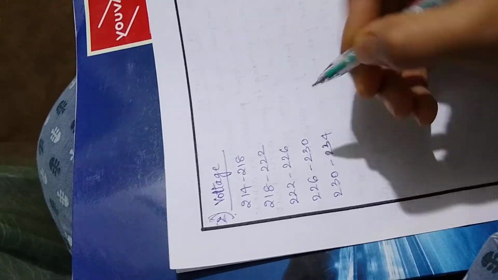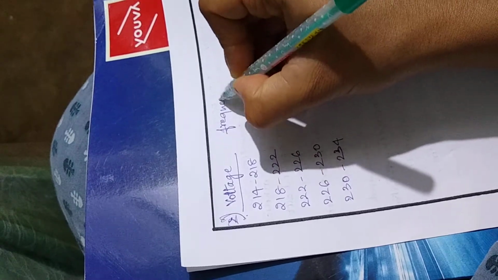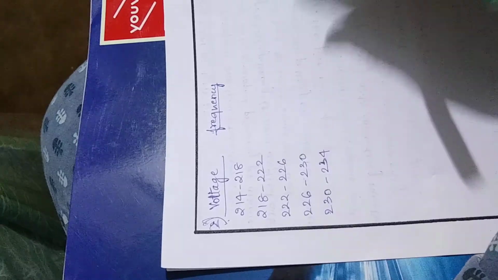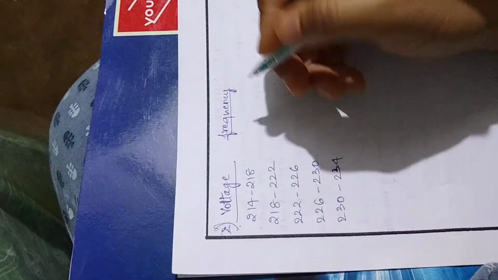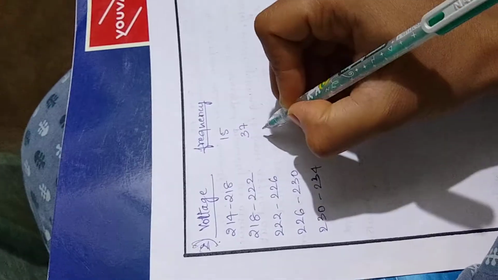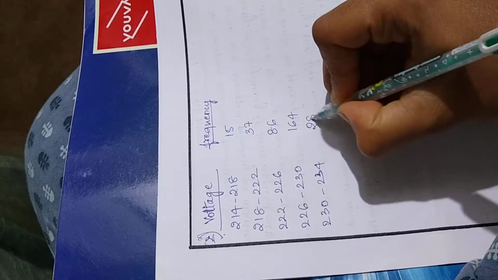Okay. So students, I hope my handwriting has been understood by you all. Please try understanding the handwriting. Okay, so the frequency is 15, 37, 86, 164, 28.